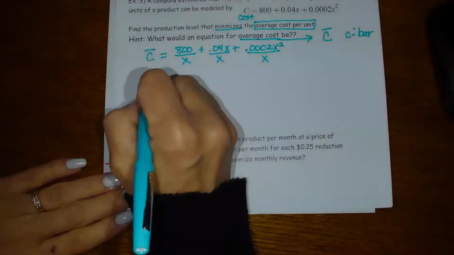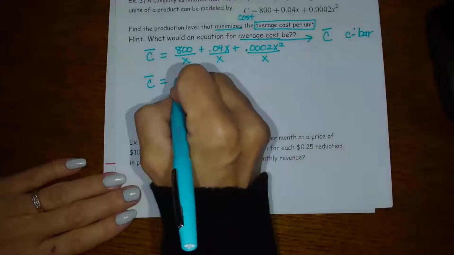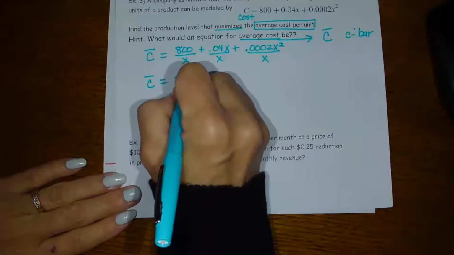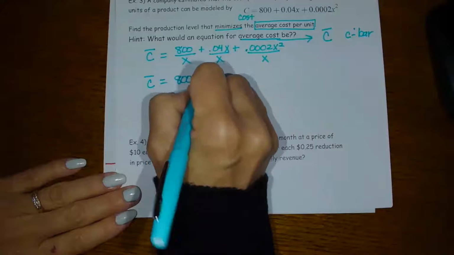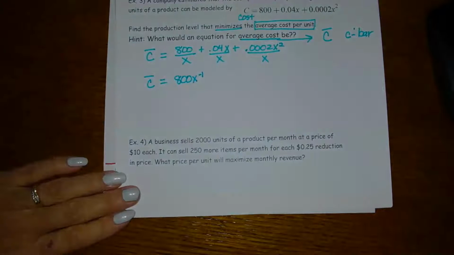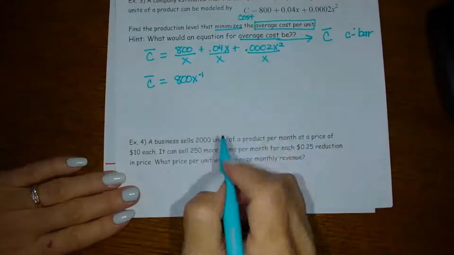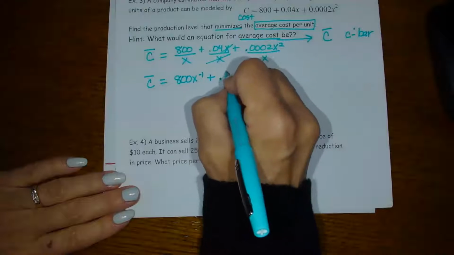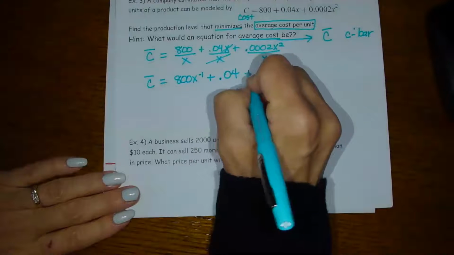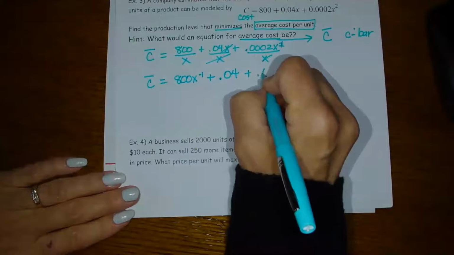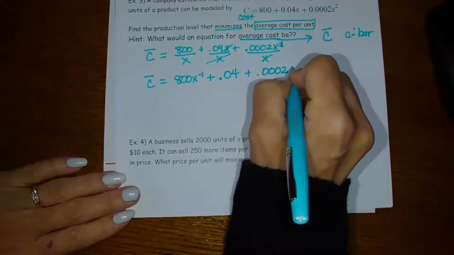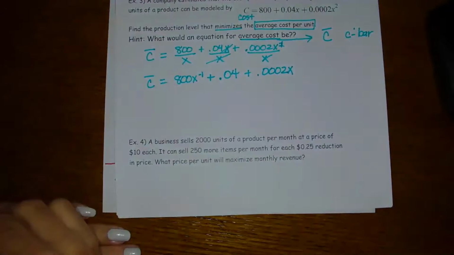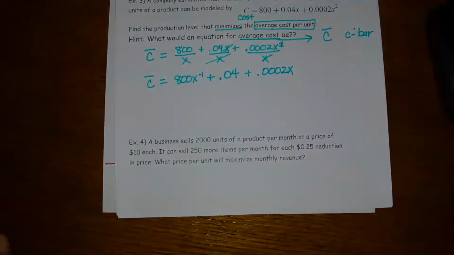So now C bar equals, I'm going to write down 800 X to the negative 1, because we know we're going to take the derivative and set it equal to 0, right? That's what minimize means. So I'm going to clean this up. Oh, look at these are nice. They cancel, and that's going to make that a 1. There we go. We now have C bar.